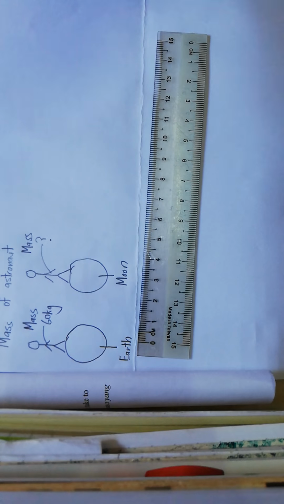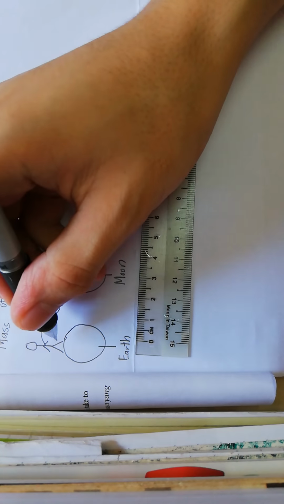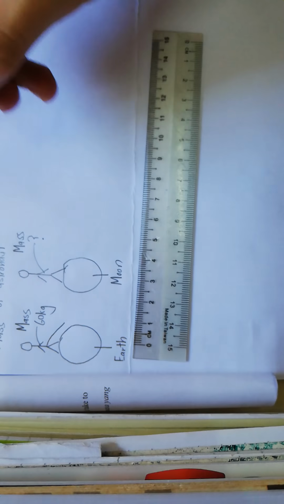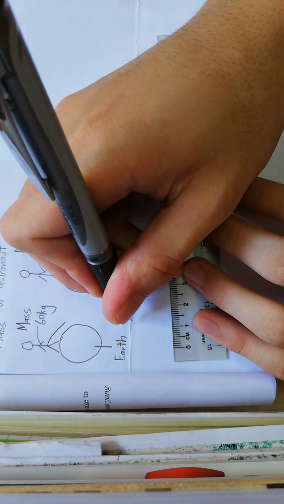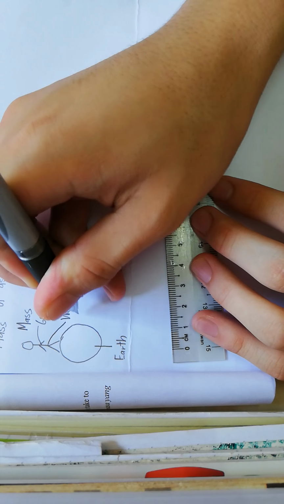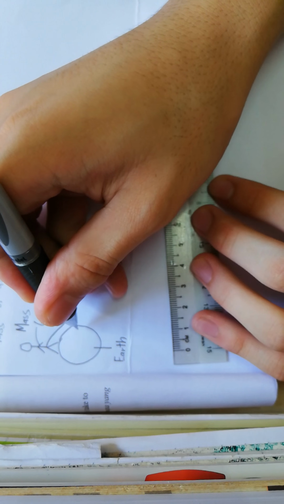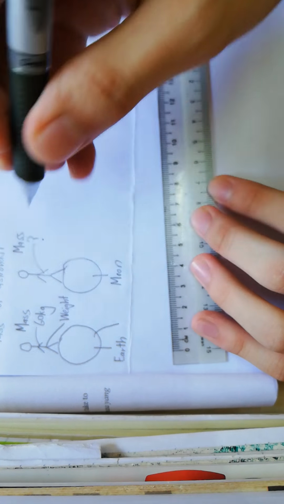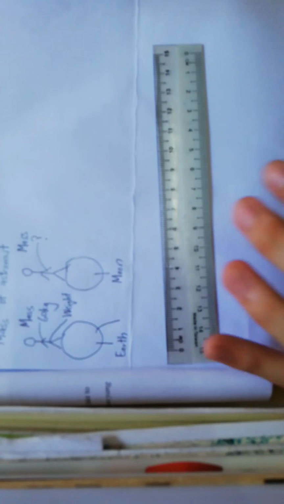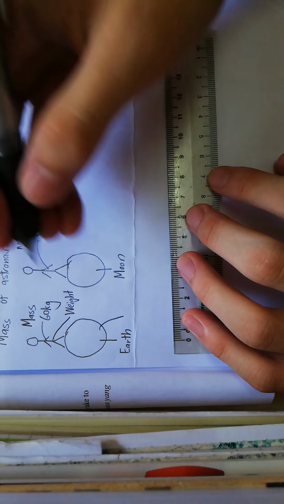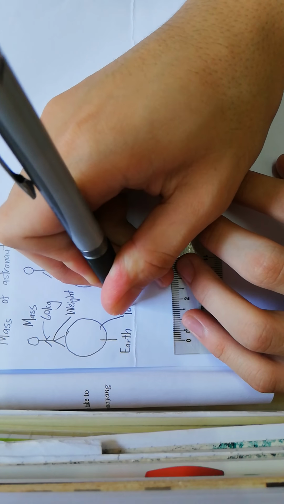When we talk about free-fall motion, let's talk about the weight. The weight for 60 kg, on the Earth the gravitational acceleration is 10 meters per second squared.